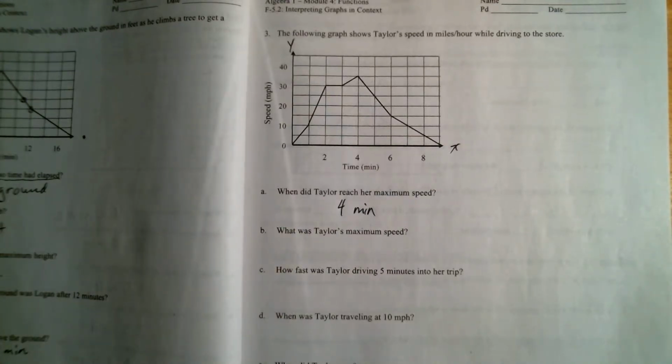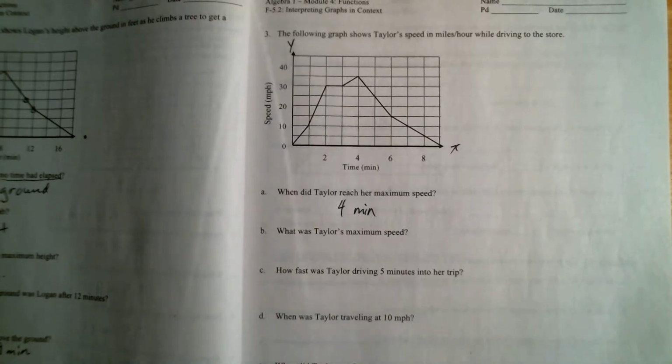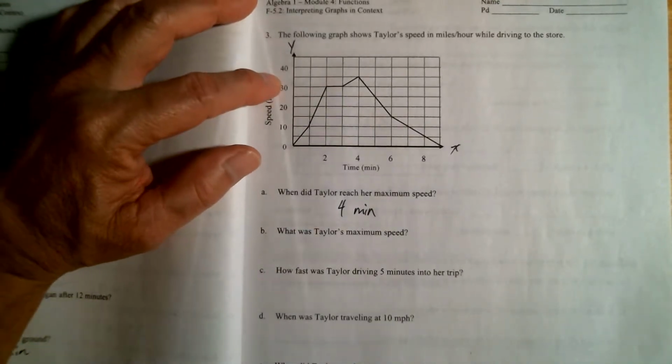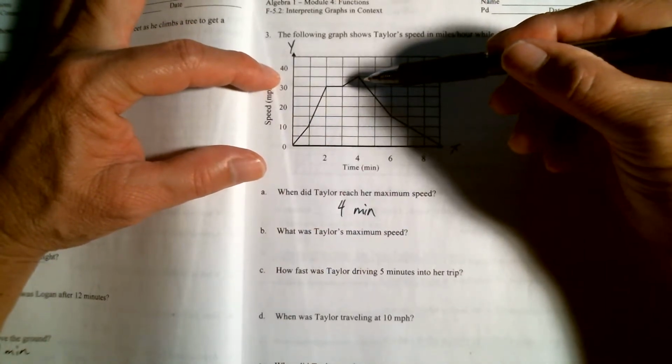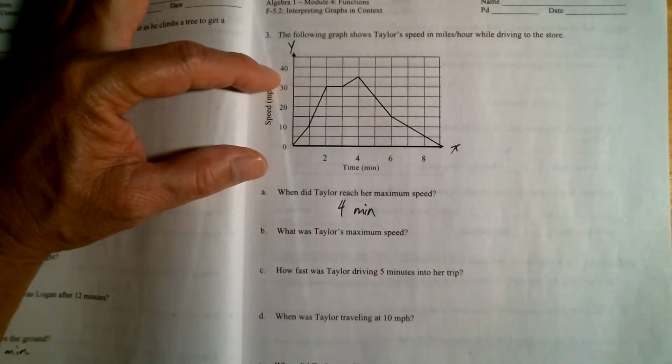What was Taylor's maximum speed? Well, at 4 minutes, she was going 35 miles per hour. Between 30 and the 40. So that's 35 miles per hour.